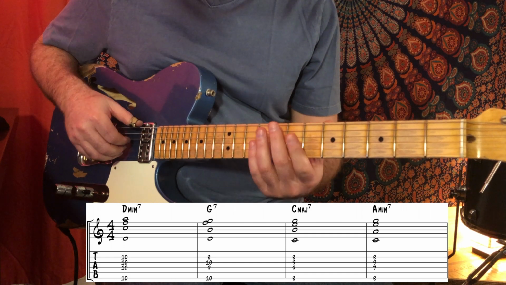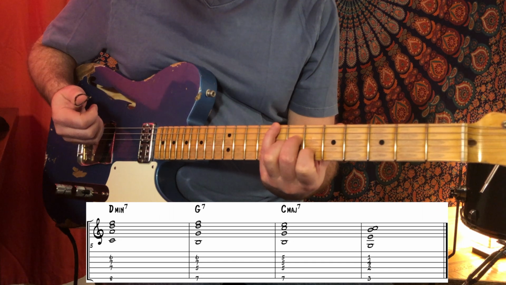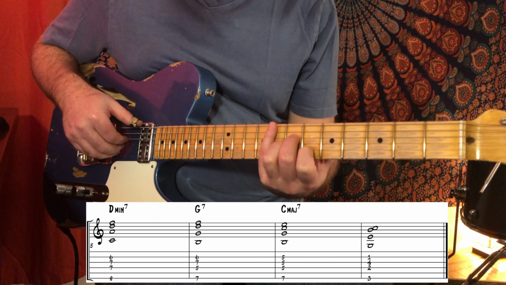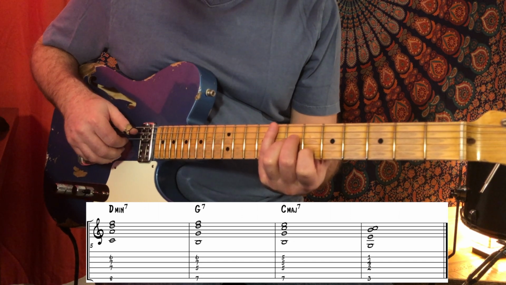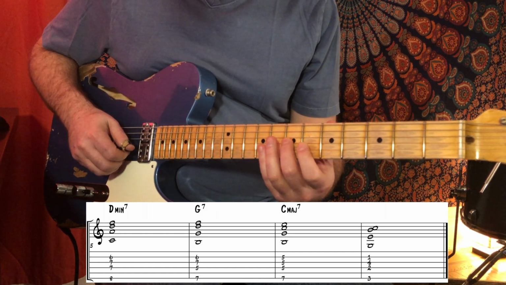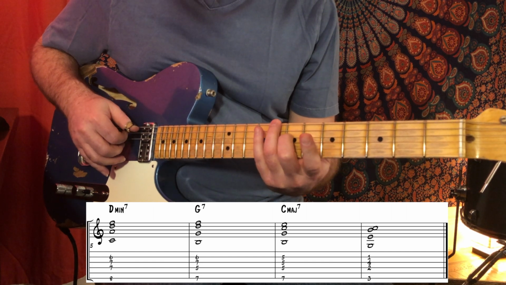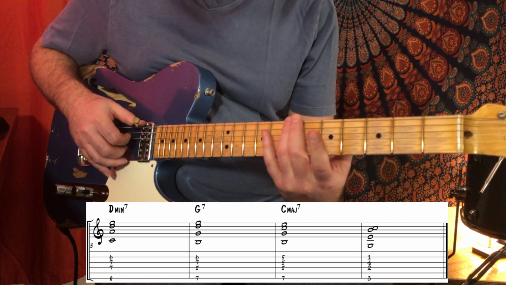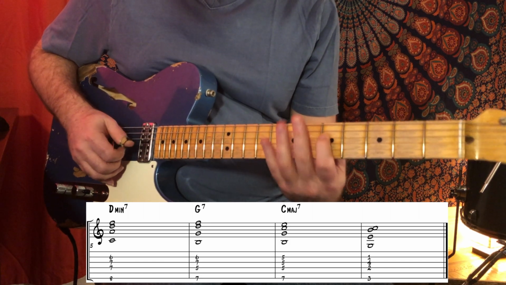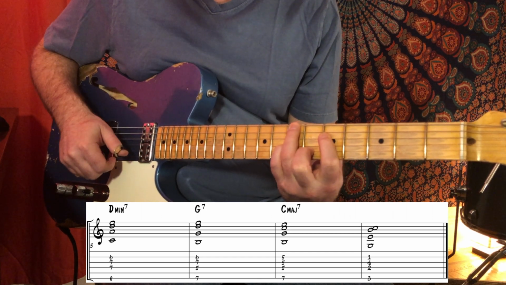So we end up moving from here to here. And now we have a new voicing for D minor 7. We want to get to a G7. So in this case, the F and the D are going to remain the same. The C drops down to a B, and the A drops down to a G. So we end up getting this happening.